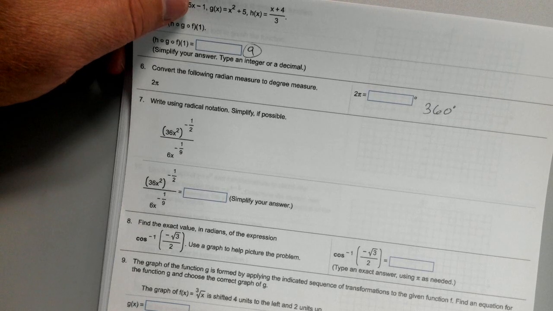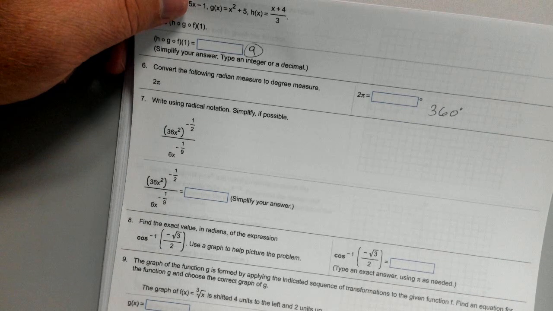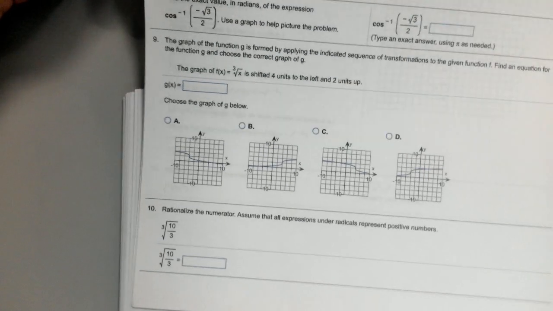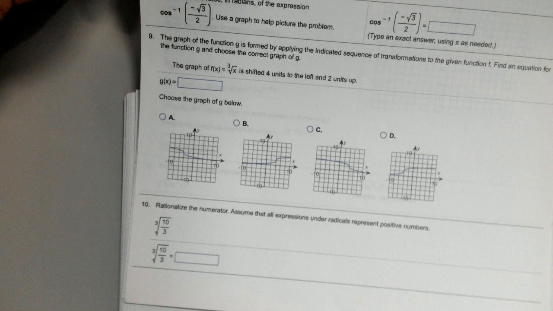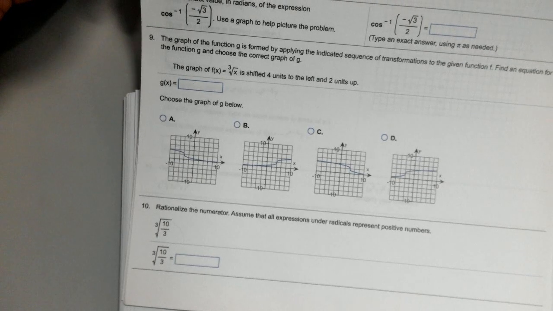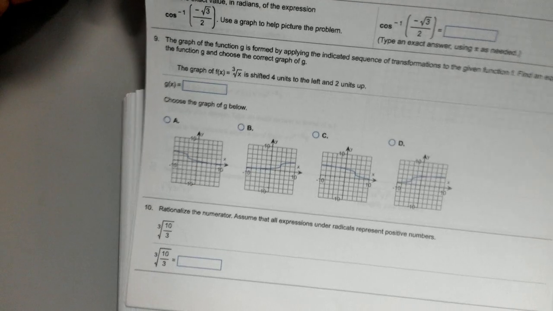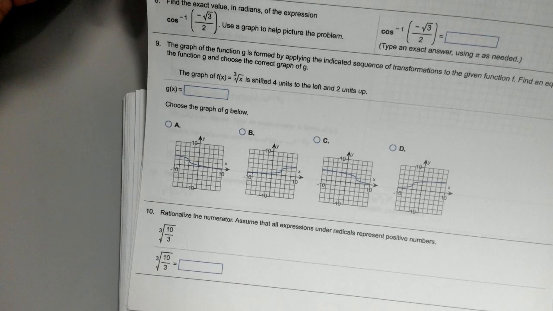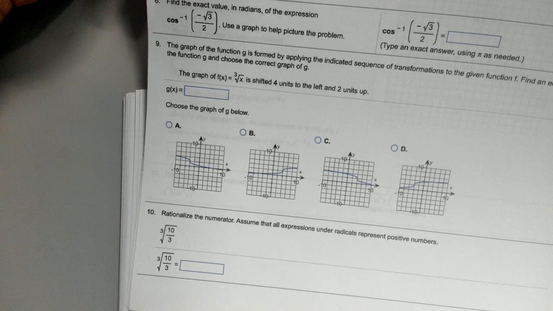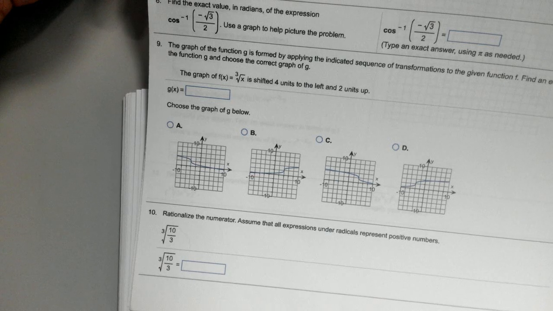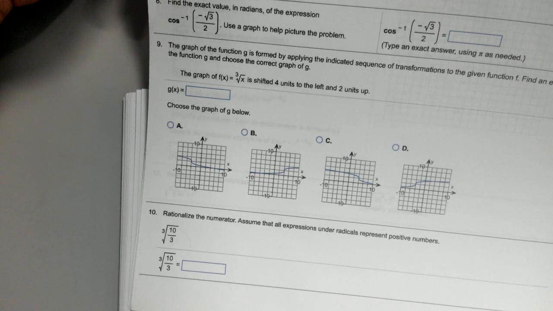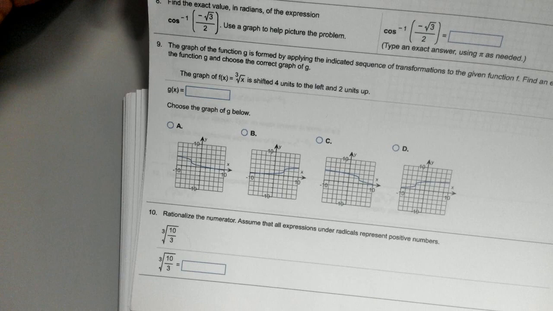Write using radical notation. 36x squared to the power negative half, 6x to the power negative 1/9.